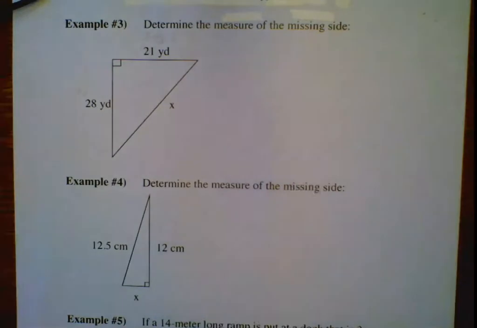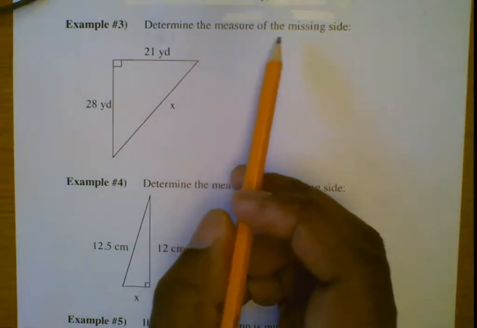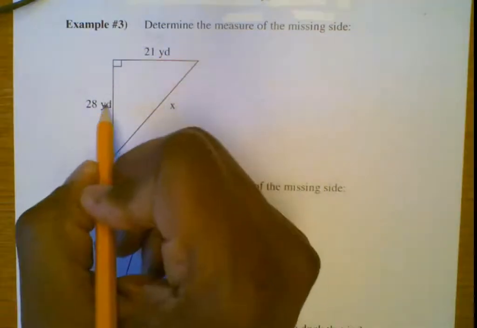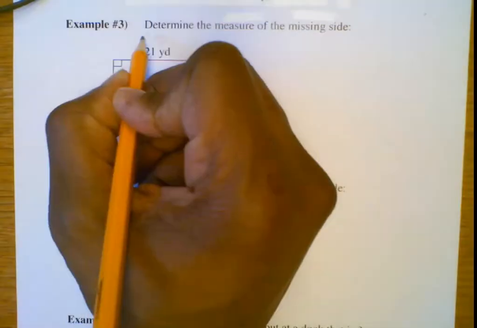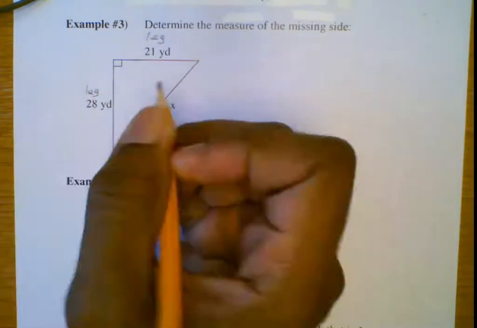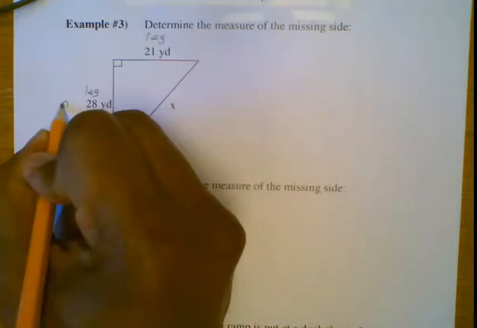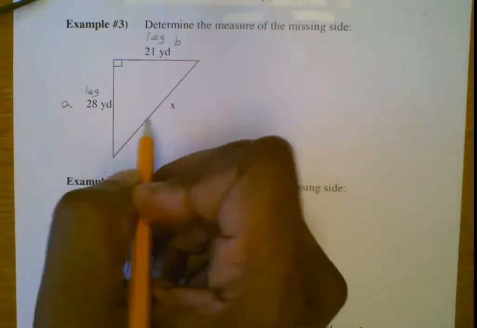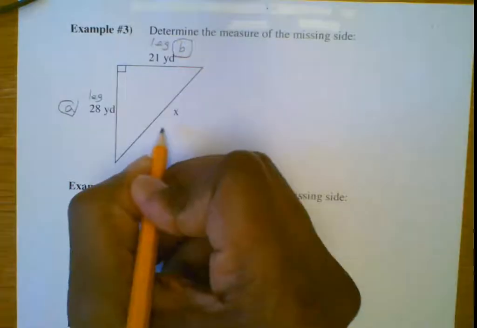All right, here's another example. It says determine the missing side. So these two sides make the right angle. So these are my legs. This is a leg, and this is a leg. Each of these legs are either A or B. You can name any one you want. And this part has to be the hypotenuse. So this would be C.